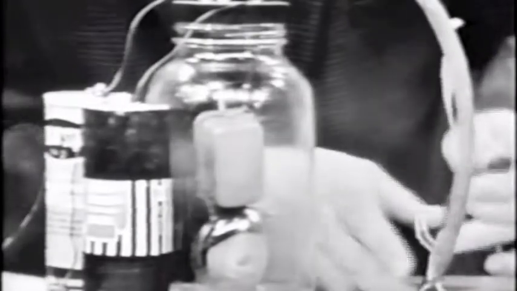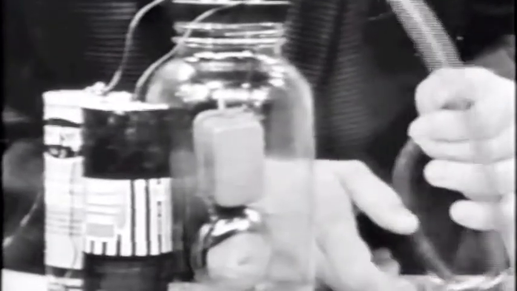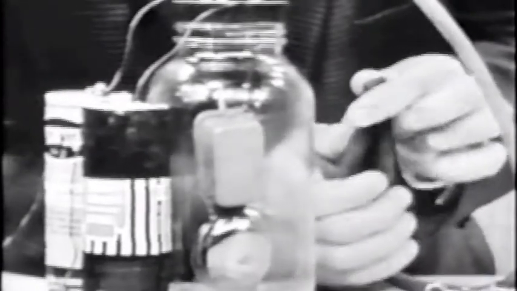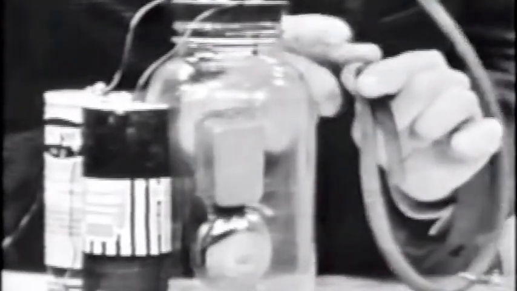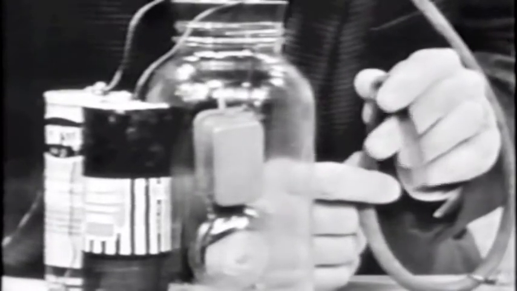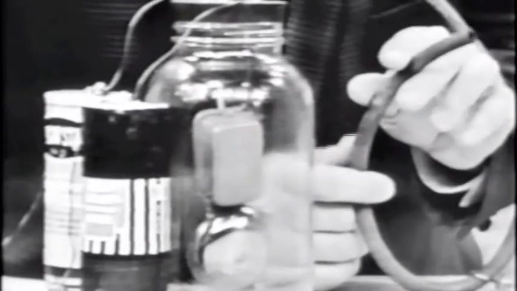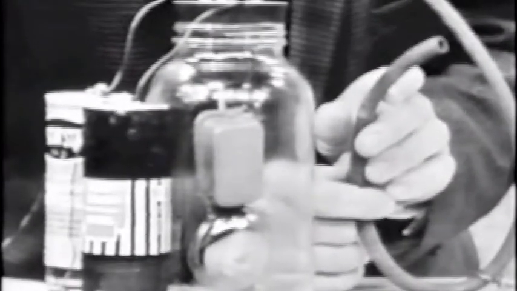Now, I'm going to remove the clamp and then allow the hose to become untwisted in my hand. Now, as I let the hose go, the air will come back into the jar. Let's see if we can hear a difference. Everybody listen. And you could hear that air suck right into the hose, sound almost like a whistle.